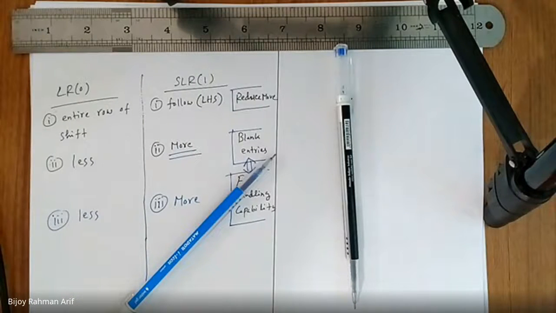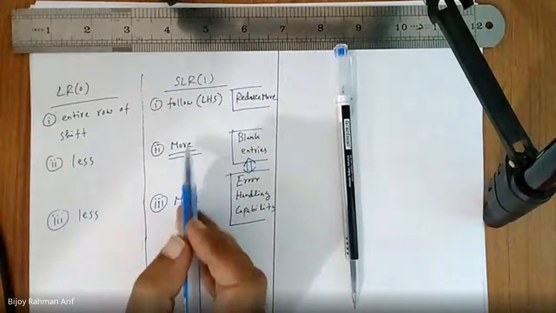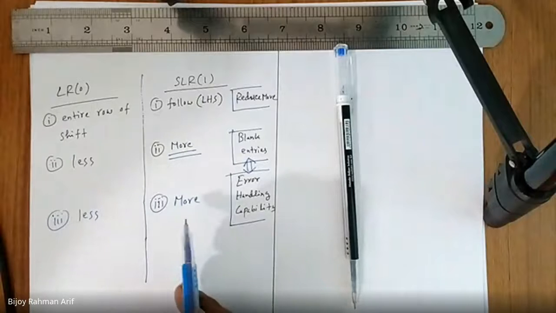I can catch more errors because my table is shallow. So which one has more power to handle the errors? The shallow table. Here data is bad. The less data, the better. So blank entries, SLR1 has more, so its error handling capability is more.